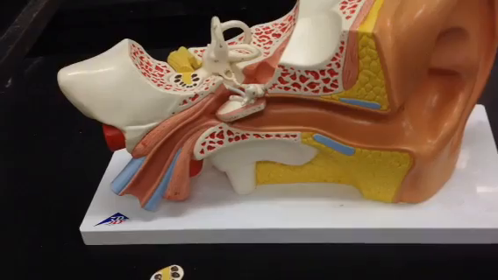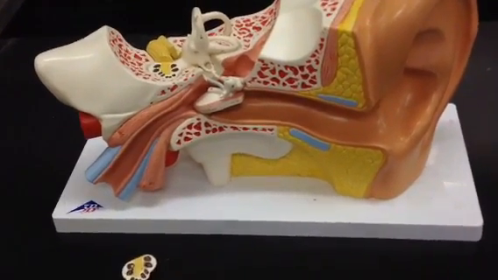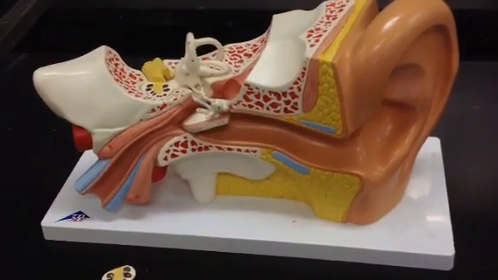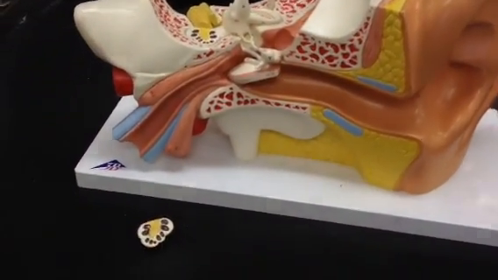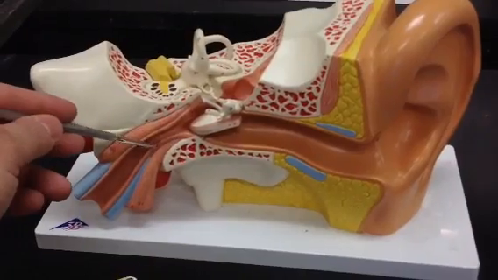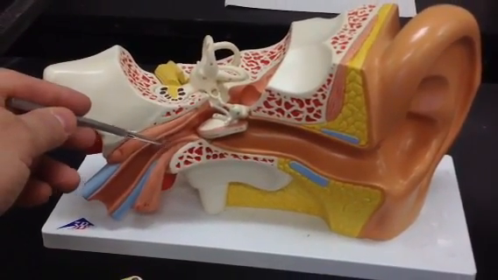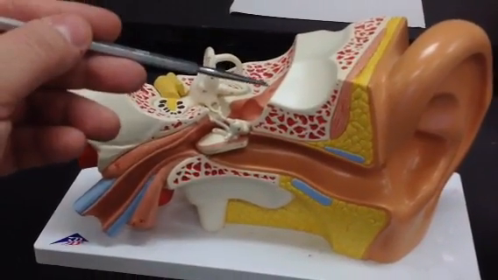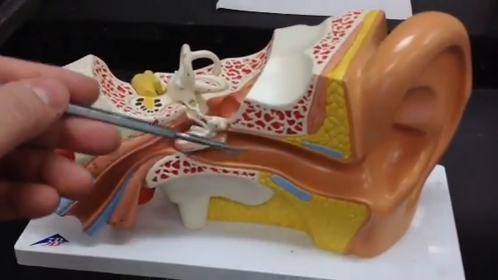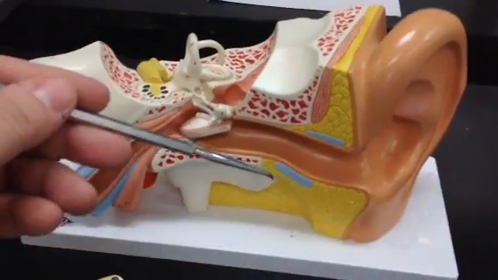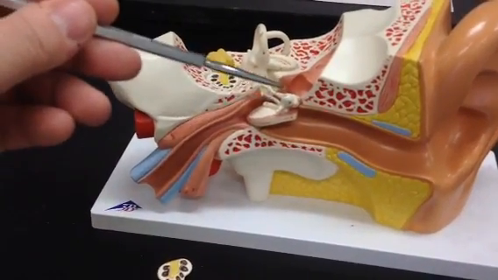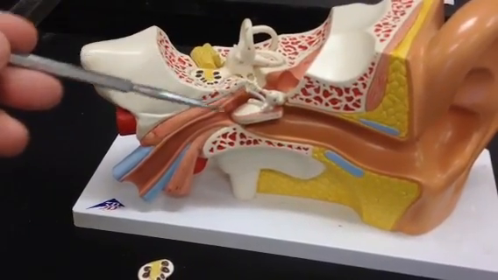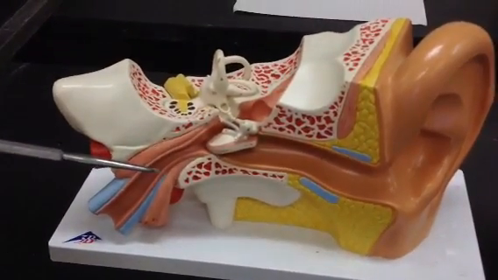The Eustachian tube is the tube that has tubes placed in it. If an individual has ever had tubes in their ears as a child, that's where the tubes are placed. It widens this area up, and again, it keeps fluid from being trapped in that area. As far as the divisions of the ear, from here out, we have the outer ear. In this location right in here, we have the middle ear. And then from here back, we have the inner ear.